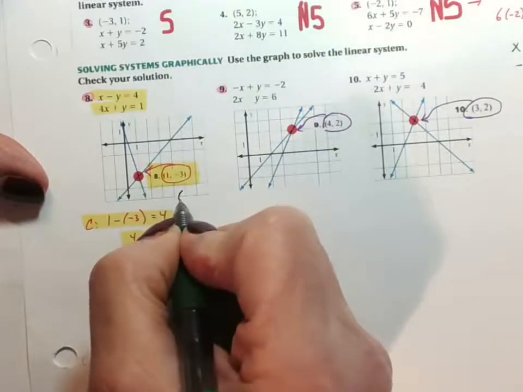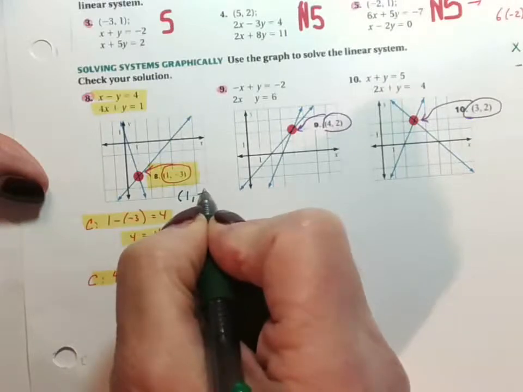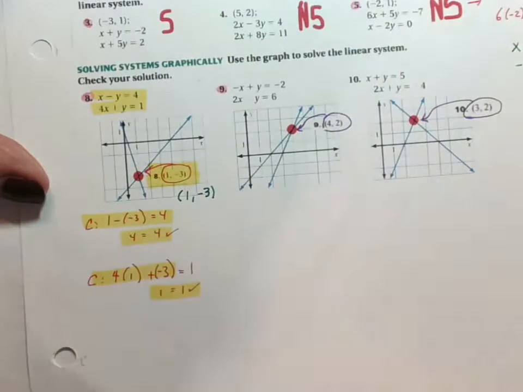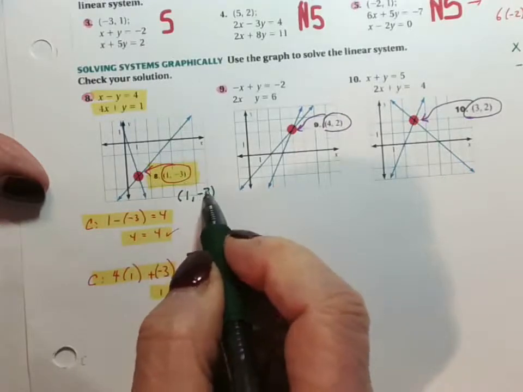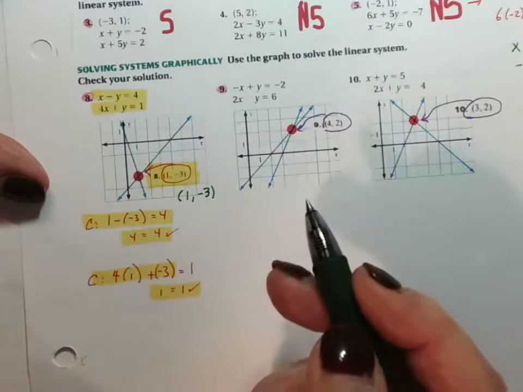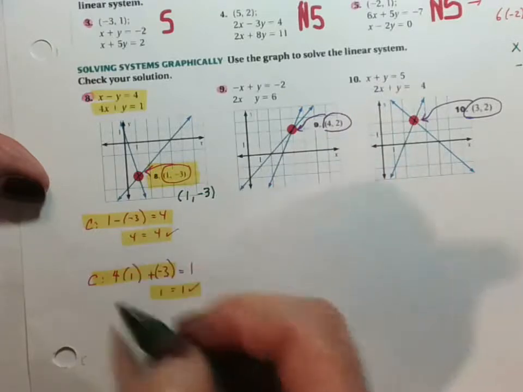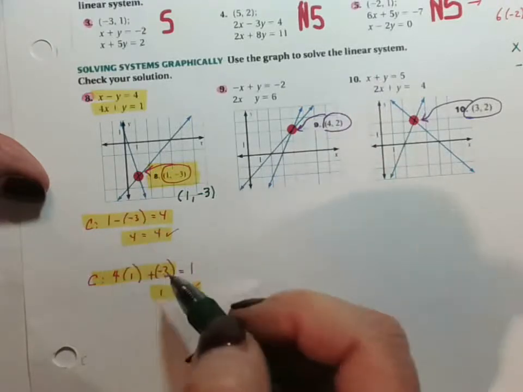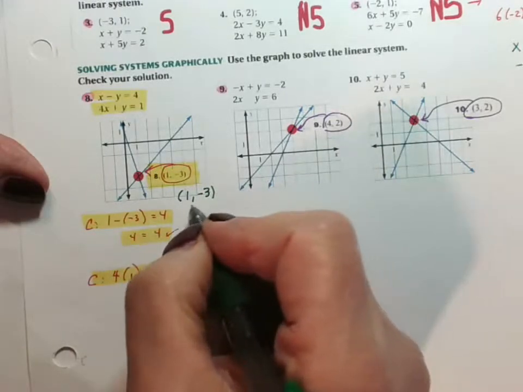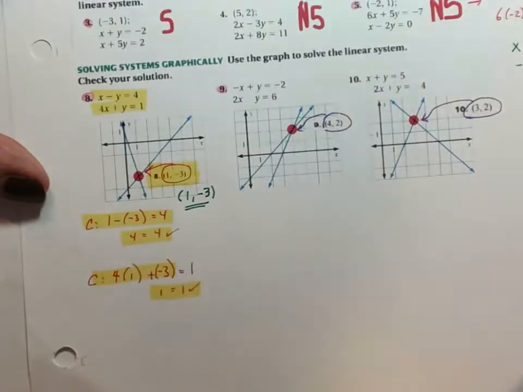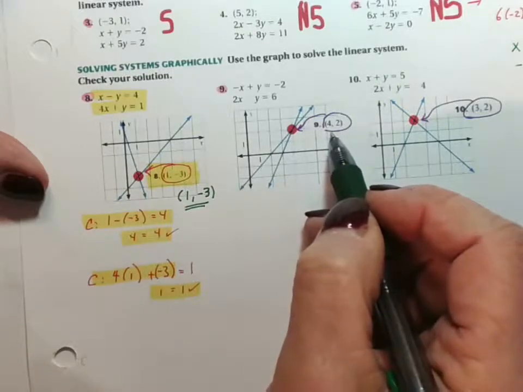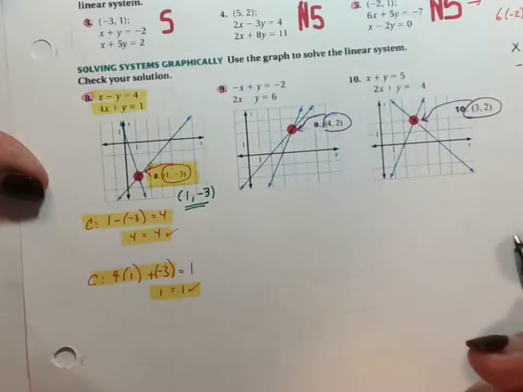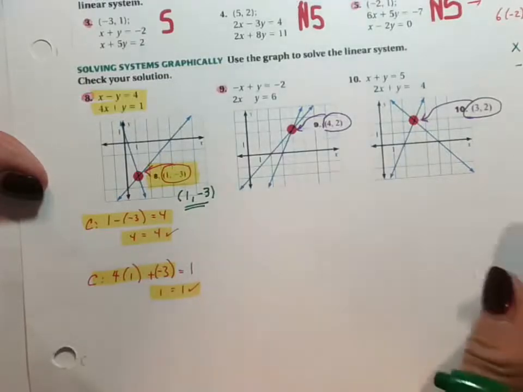Okay, in case you can't read that, it's 1, comma, negative 3. That was the solution. Then you were to take this solution, go back into your original equations, check them. It checks in both equations, so that is the solution. Now remember the odds, you're supposed to check those in the back of the book. So I shouldn't have to go over number 9.